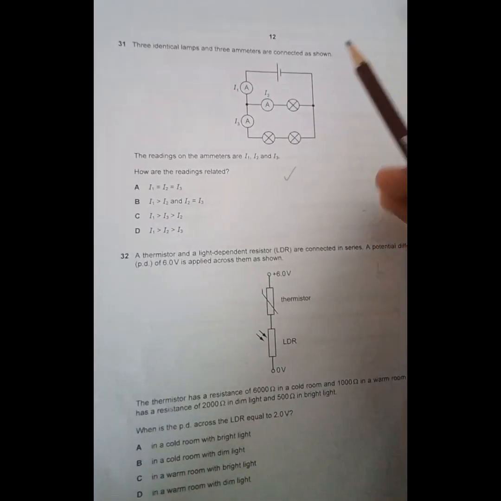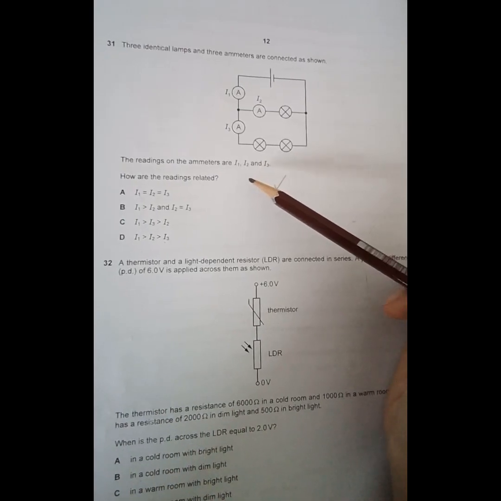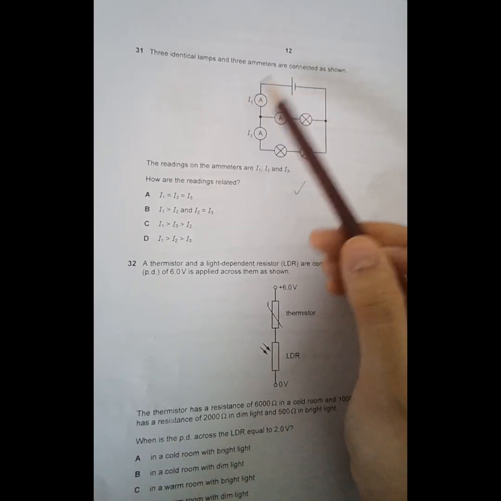31. Three identical lamps and 3 ammeters are connected as shown. The readings on the ammeters I1, I2 and I3, how are the readings related? So what do we know? We know that the current in this is the total current from the battery, so it's always going to be greater than these two.